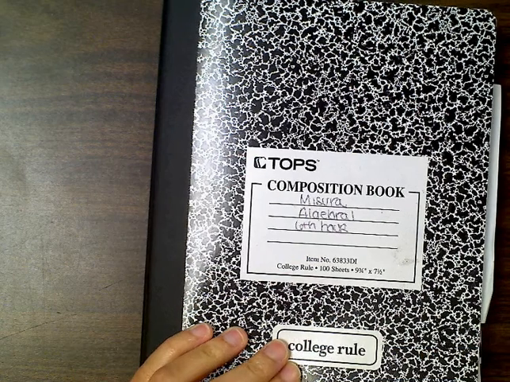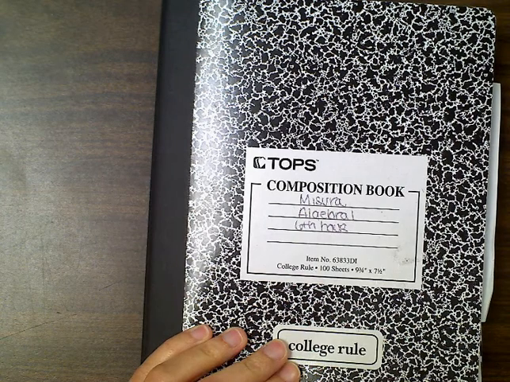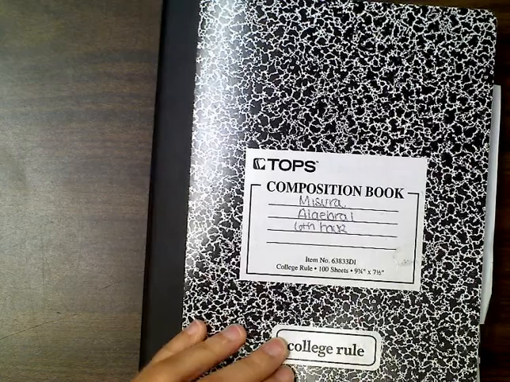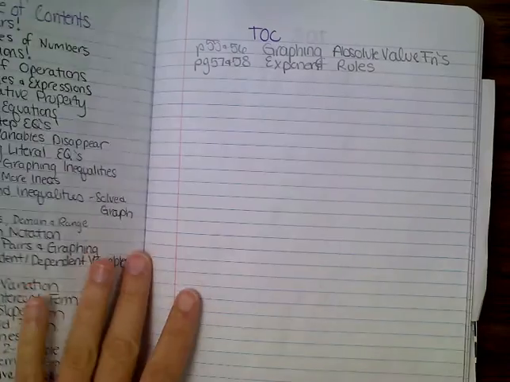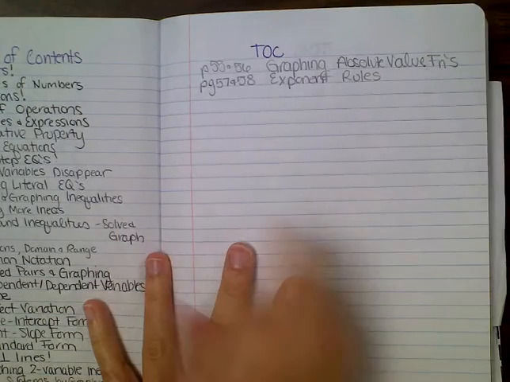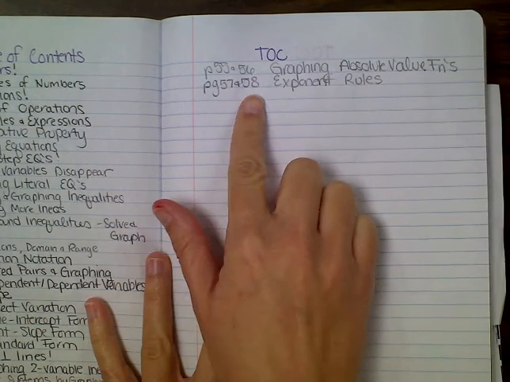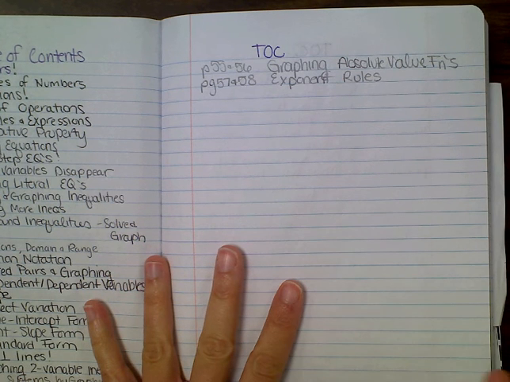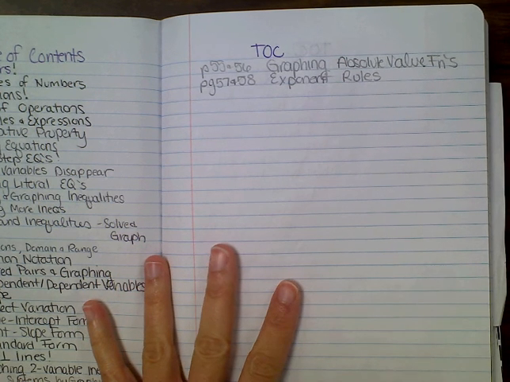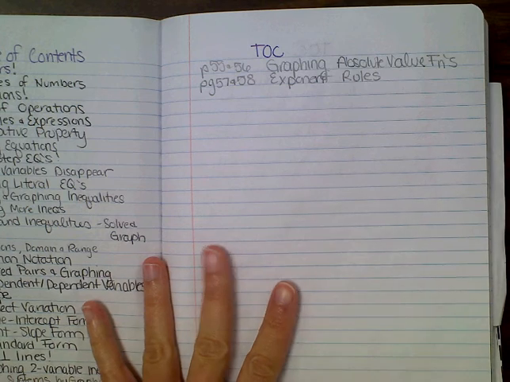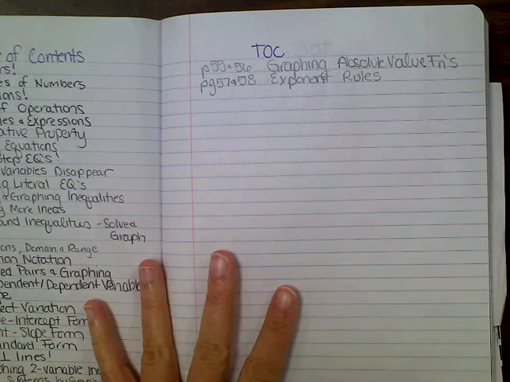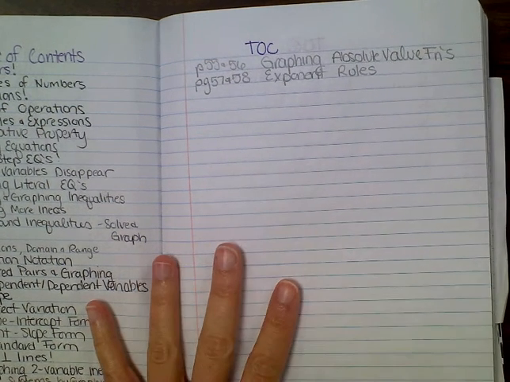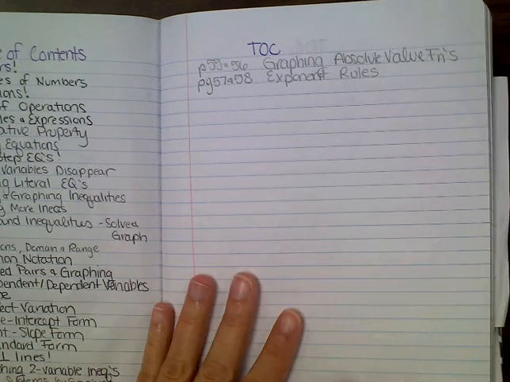Alright guys, today we are going to take some notes on the first section from chapter 7, which is about exponents. So, first things first, we're going to go to our table of contents. And we're going to put page 57 and 58, exponent rules. It just kind of has a double meaning because we're going to be learning exponent rules, like rules that we have to follow in regards to exponents, but they also rule, so that's cool.